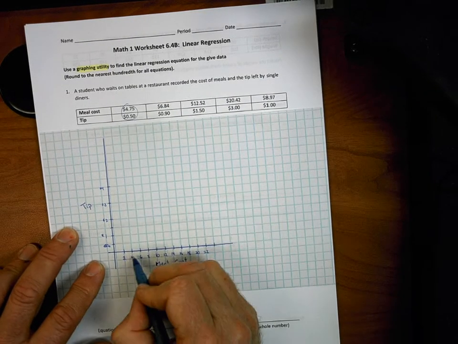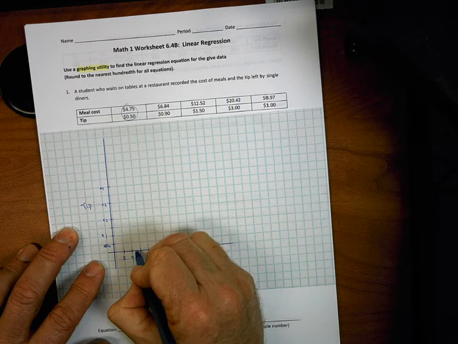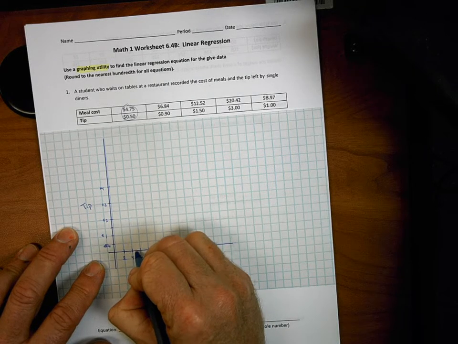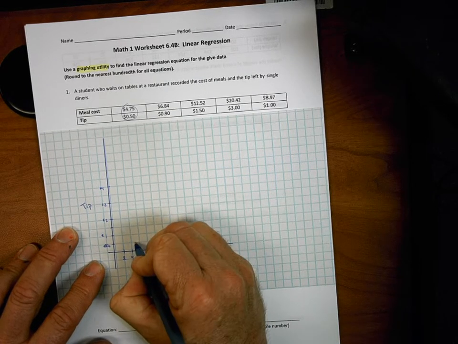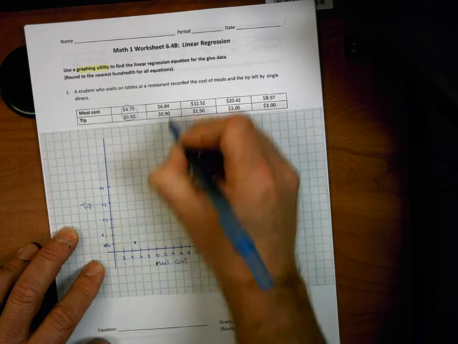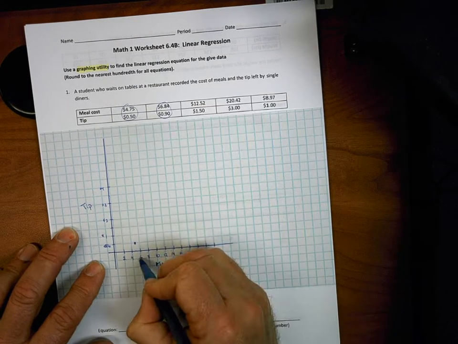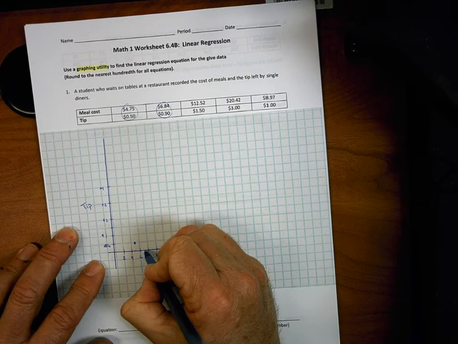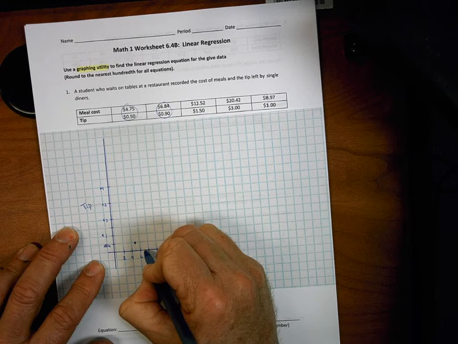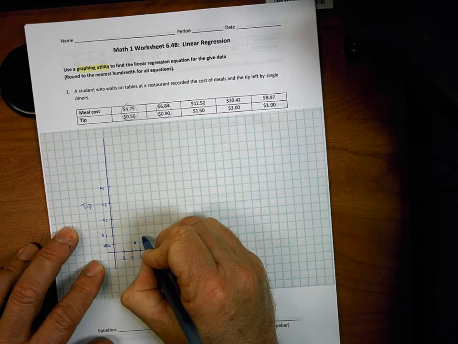Then I'm going to use these points right here to create a scatter plot. I have $4.75, which I'm going to estimate is about right there, and then I go up to 50 cents, so I put a point there. When I have $6.84, that's going to be almost halfway, because halfway would be 7. I go up 90 cents, which is just a little bit below a $1 tip.